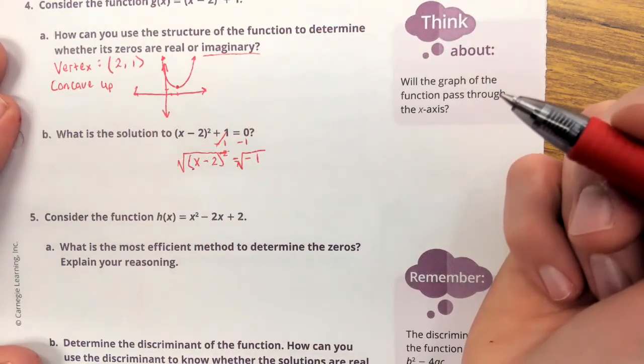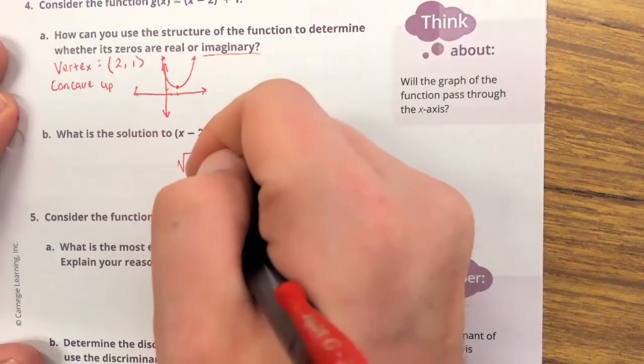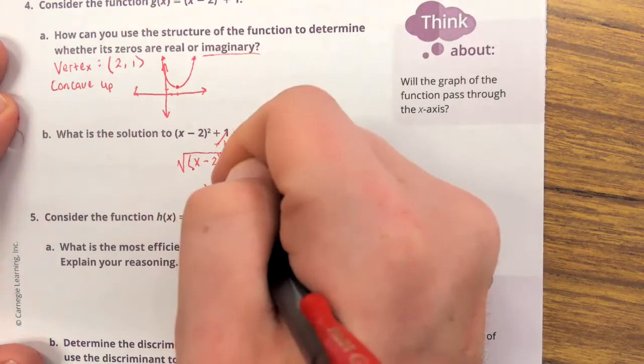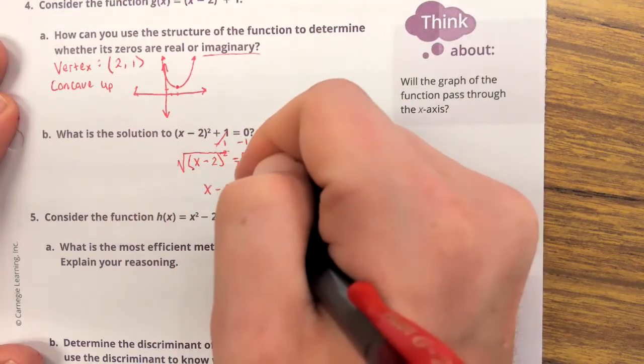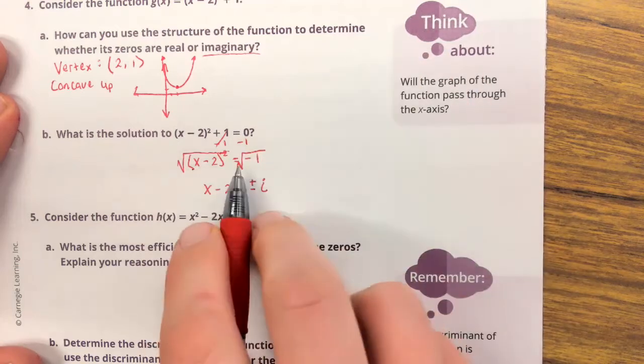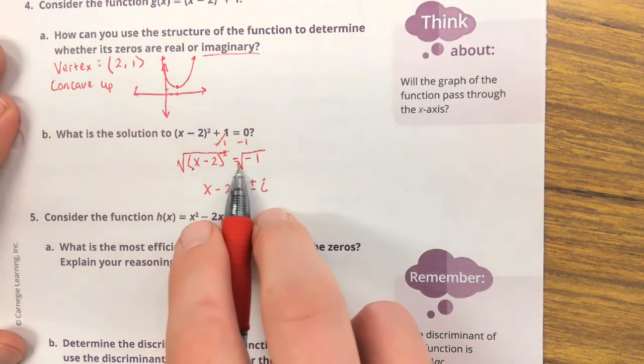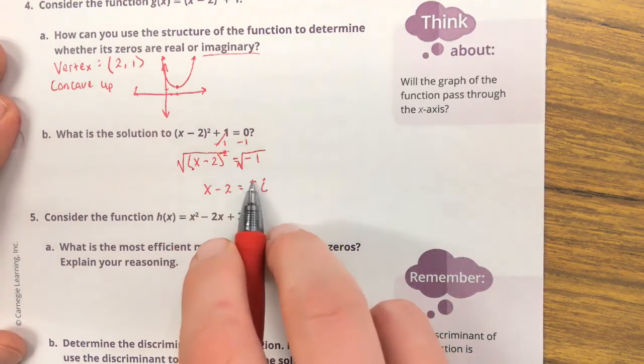So I'll square root −1. Now what I am left with is x − 2 equals positive or negative i. Please remember that when you are square rooting something, you have both a positive and negative solution there.